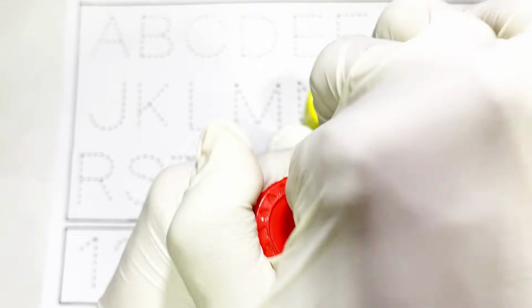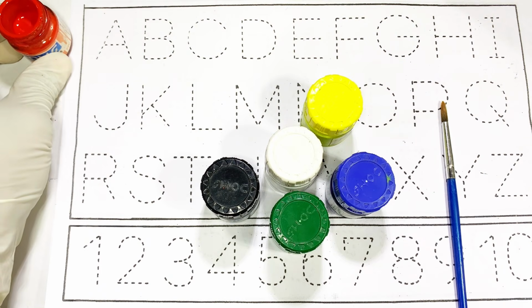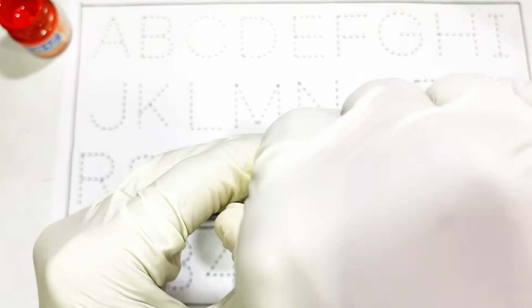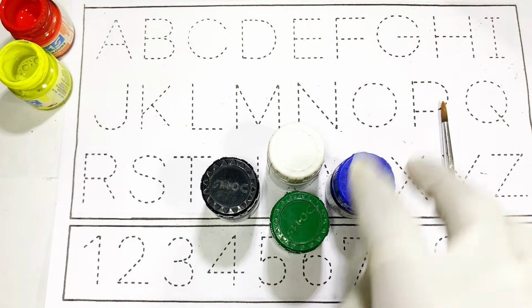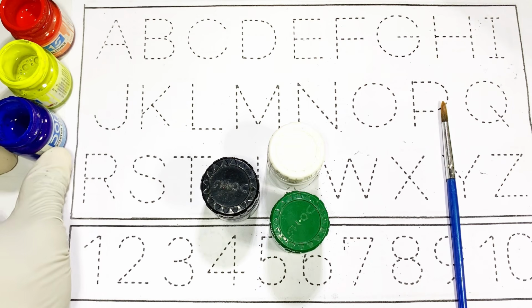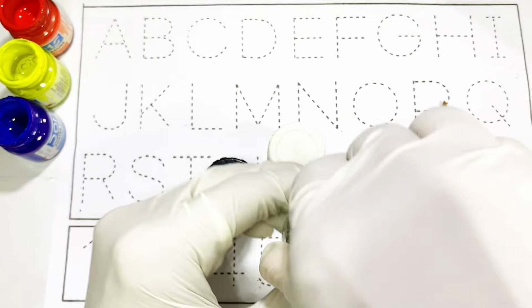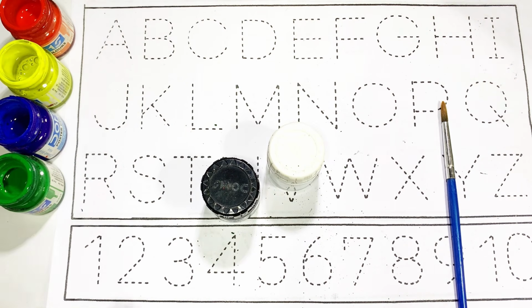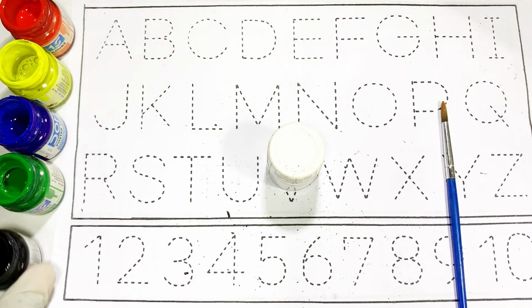One, red color. Yellow color. Blue color. Green color. And black color.